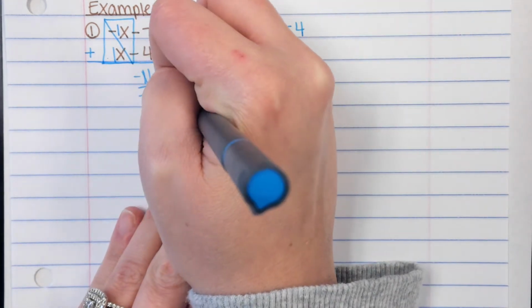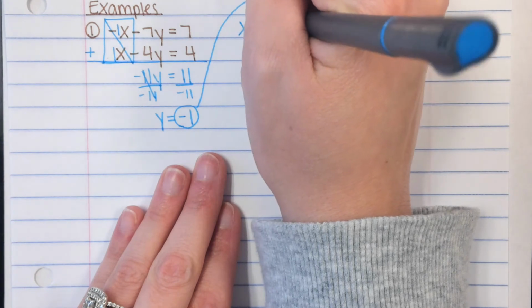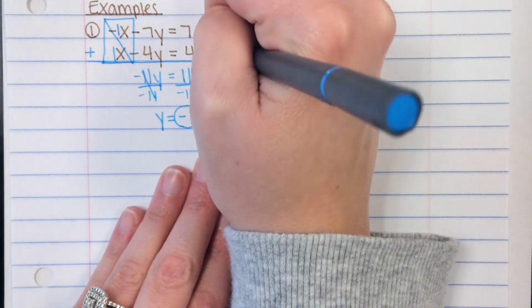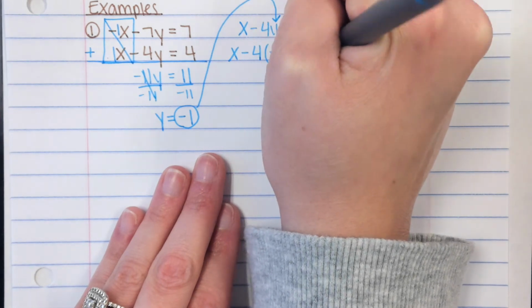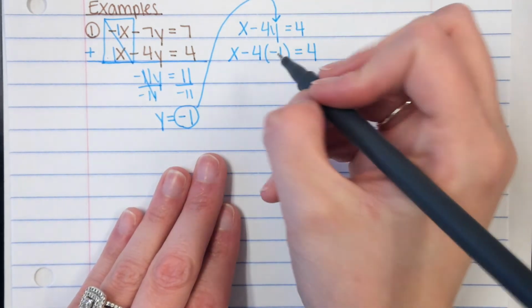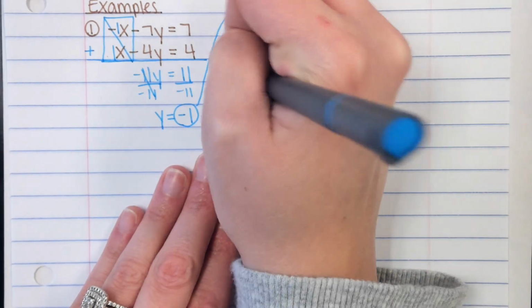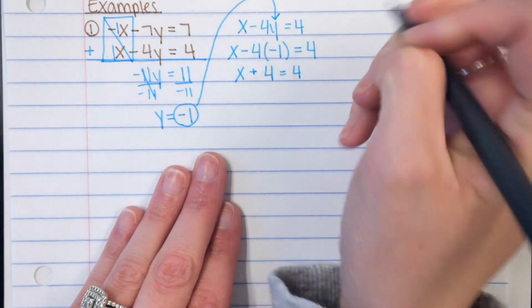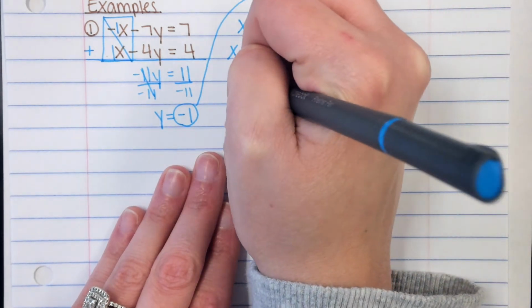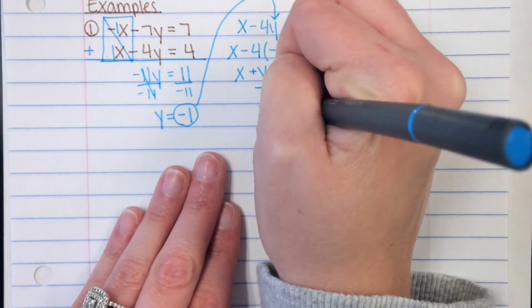All right, so y equals -1. This is kind of like our substitution. You're going to take this -1 and plug it in for y. So we have x minus 4 times -1 equals 4. Now let's simplify. What's -4 times -1? 4. Bring down your x and your 4. That's a one-step. How do I solve it? Subtract 4, and we get x equals 0.